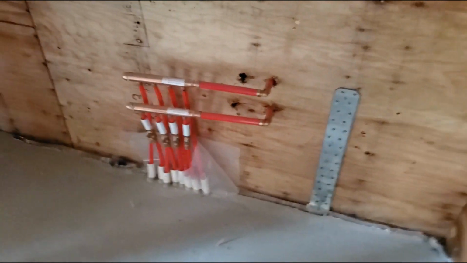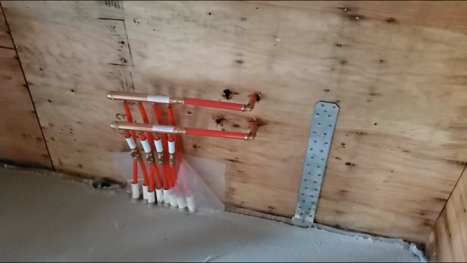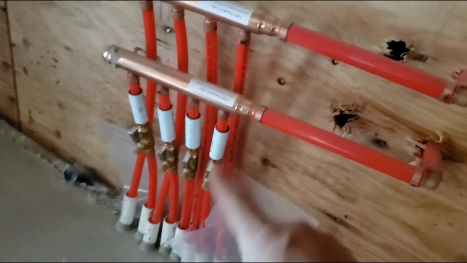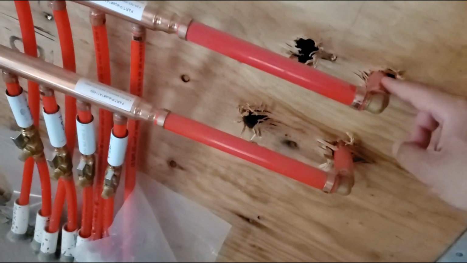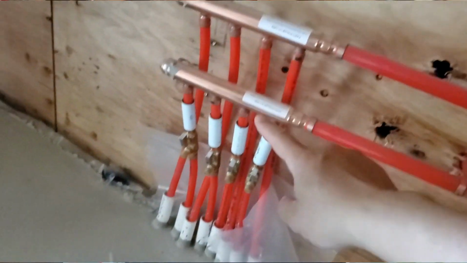So this is the third type, what's pretty much all used nowadays. If you look here, look at these orange pipes. They go into the ground. From here, this is connected to the boiler out back. Hot water comes here and goes in.